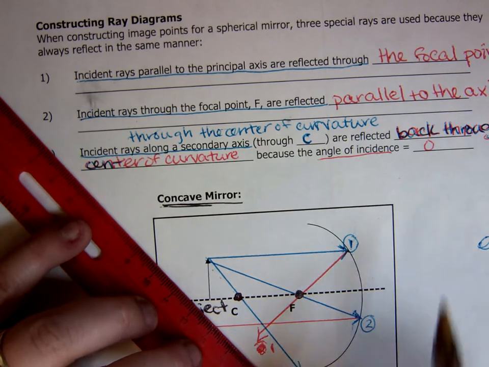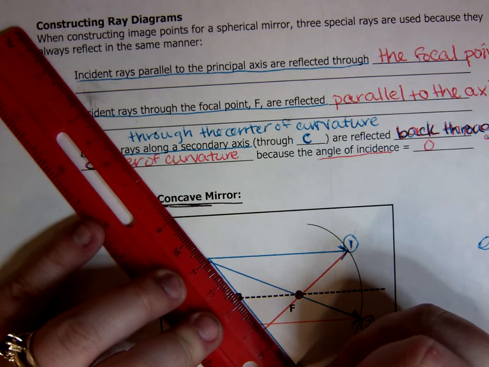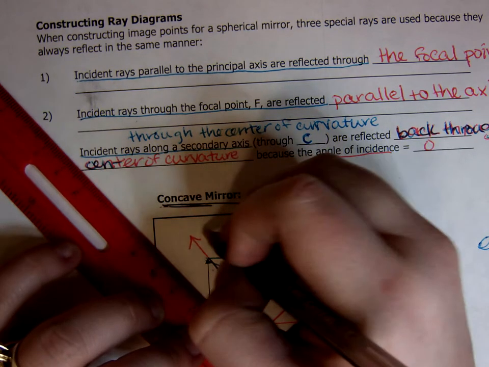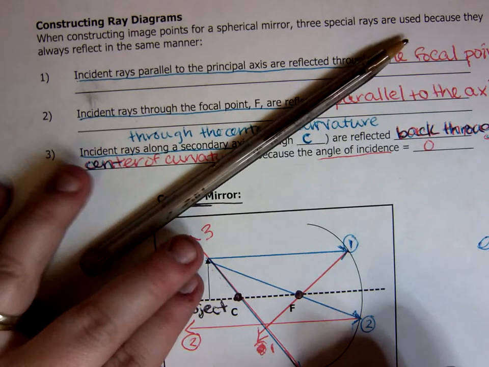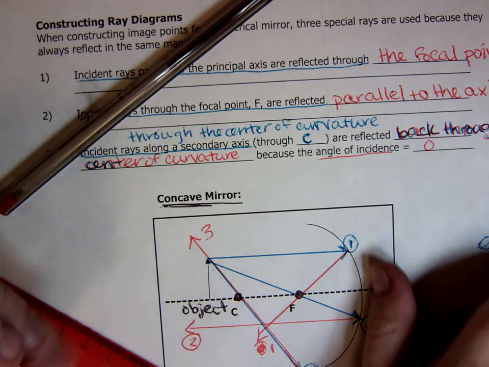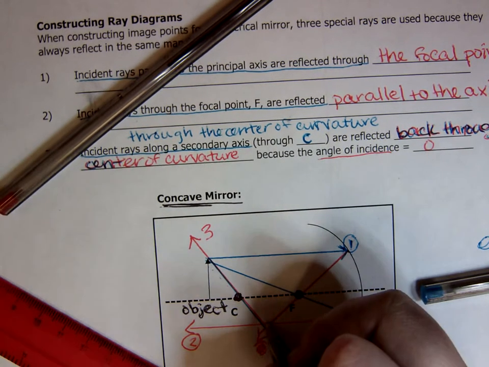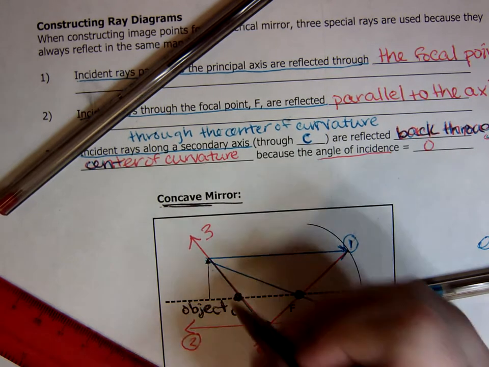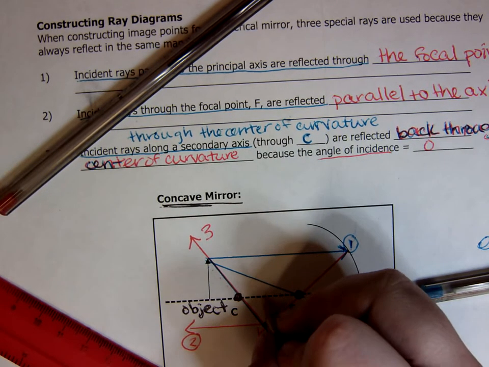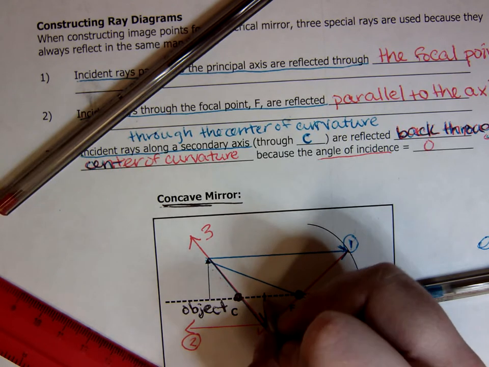And here's the tricky part. This is the one that gets reflected back along the same path. So that means that the reflected ray looks like that. So here was our incident ray 3, there was our reflected ray 3. Now, here is where our image is formed. So we started at the tip of our object, so this intersection is also the tip of our object. So here is what our image looks like.